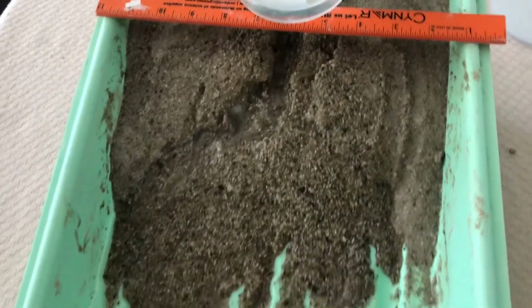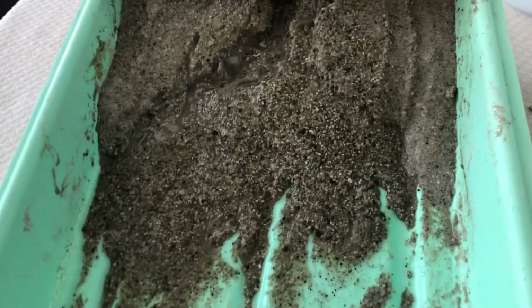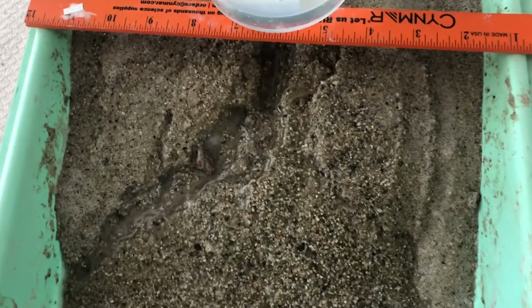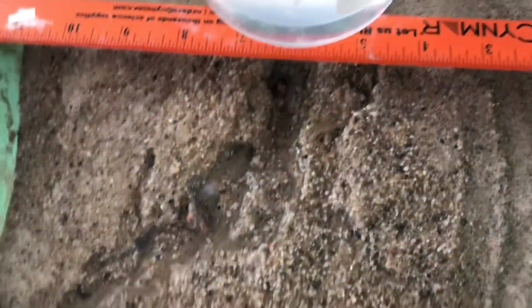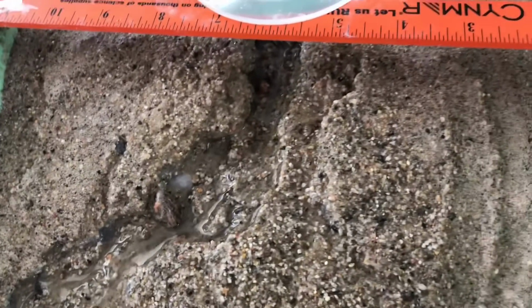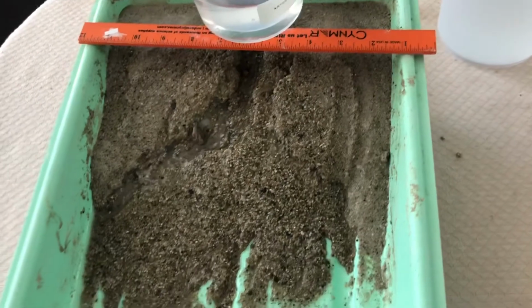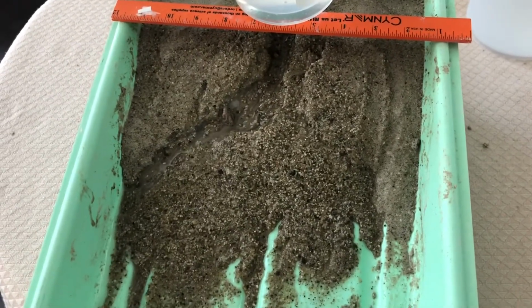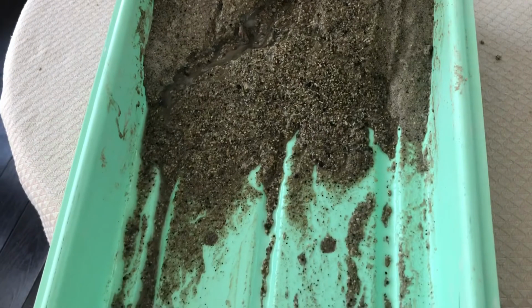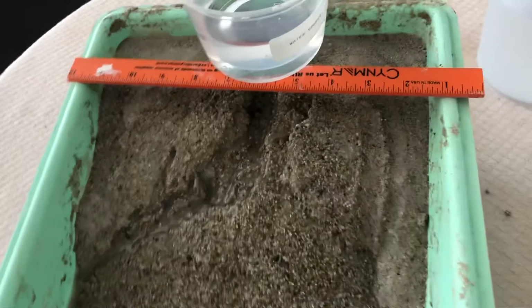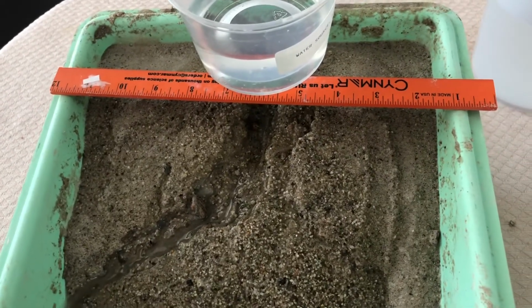Let's take a closer look and see how this water has affected our land. Have we created canyons, meanders, curves? Does the land look like it did at the beginning? Very, very different. And this was just our standard source. This was our container with a very small hole.